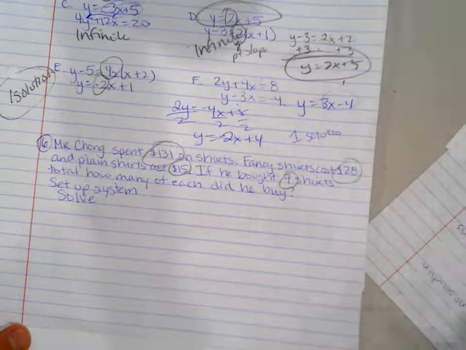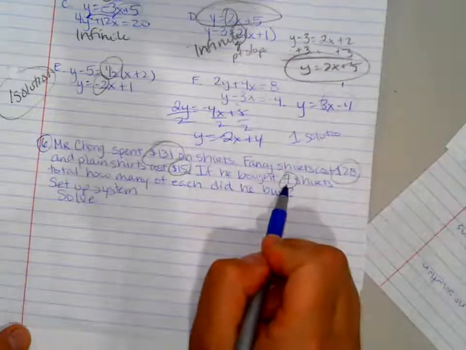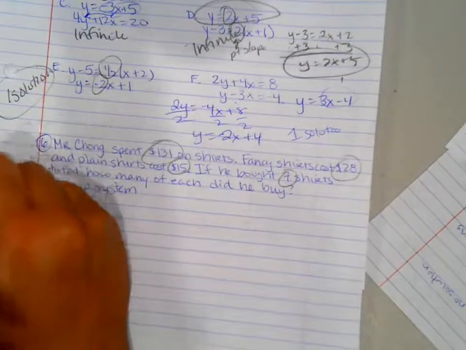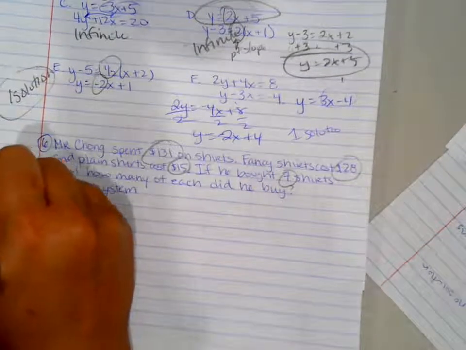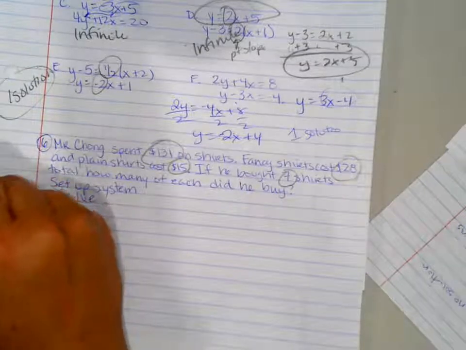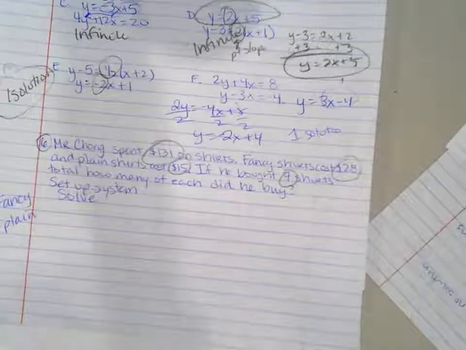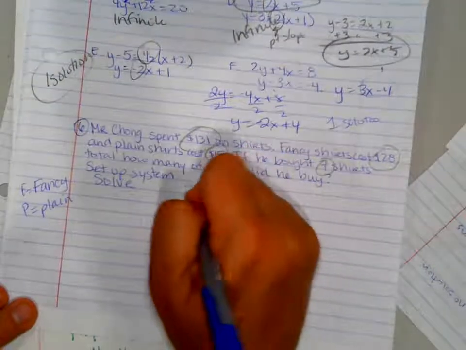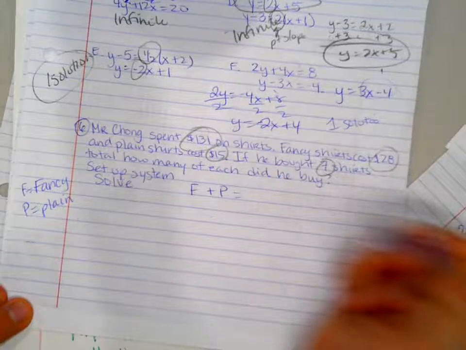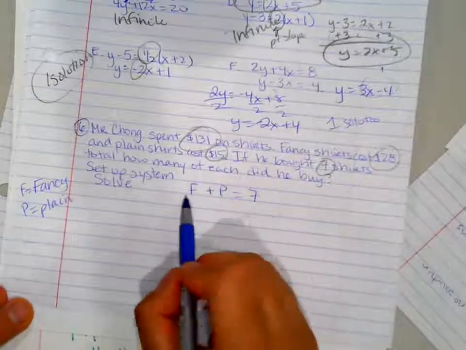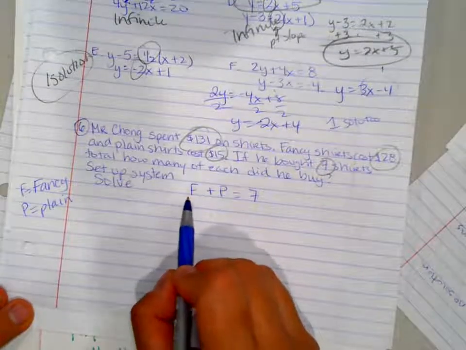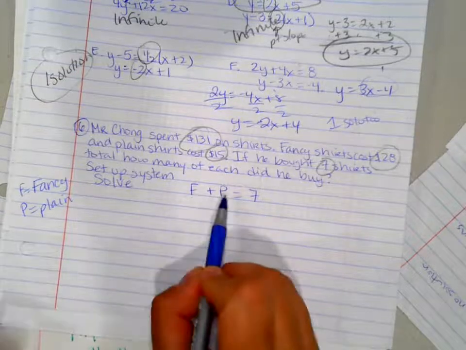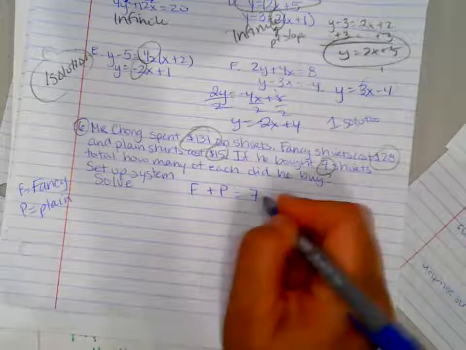Let's deal with how many shirts he has. He has fancy and he has plain. So I'm going to make F equal my fancy shirts and P equal my plain shirts. Okay, so my fancy, my plain. And I know that the fancy shirts plus the plain shirts equals 7. I know he bought whatever combination. He could have bought 1 fancy shirt and 6 plain shirts, or 3 and 3, or 3 and 4, or whatever. Whatever he did, the combo equals 7.